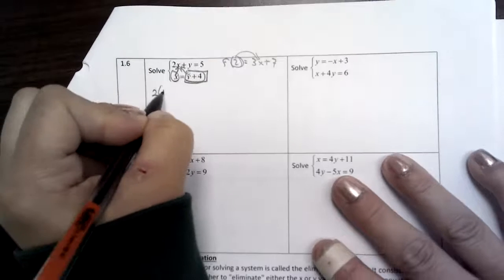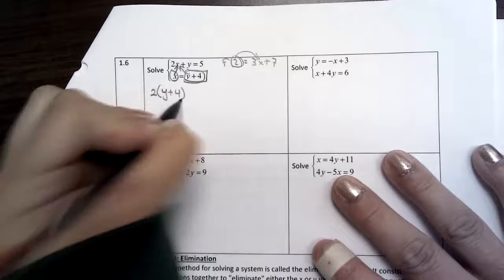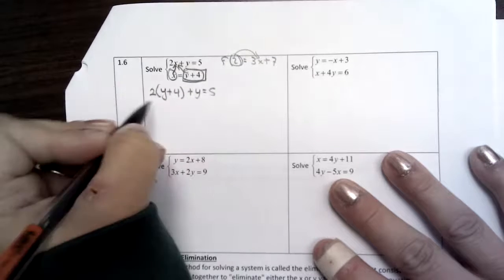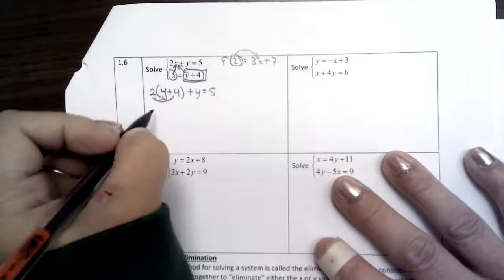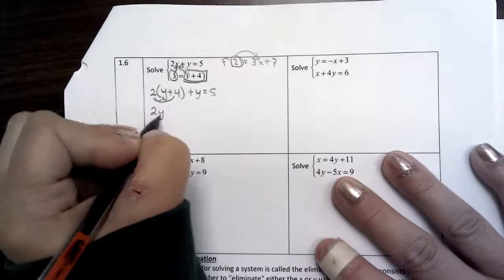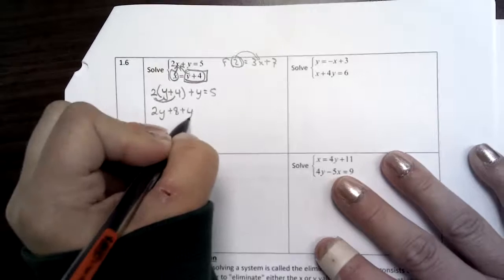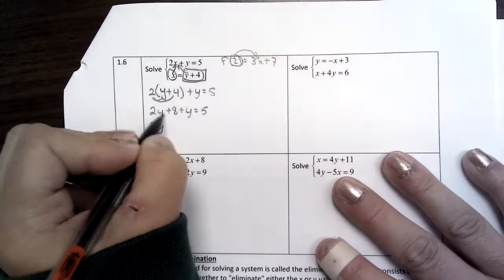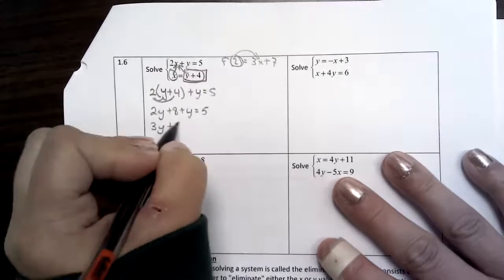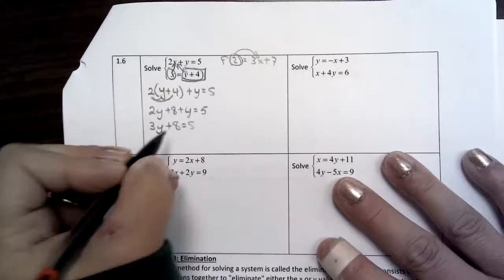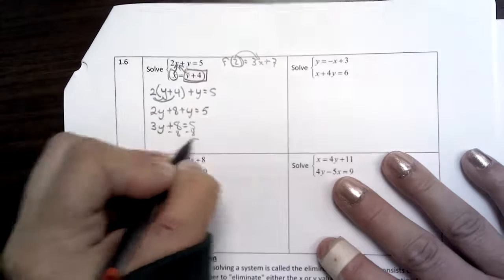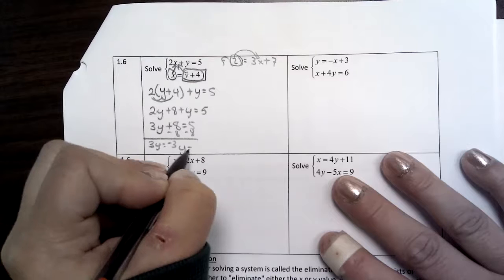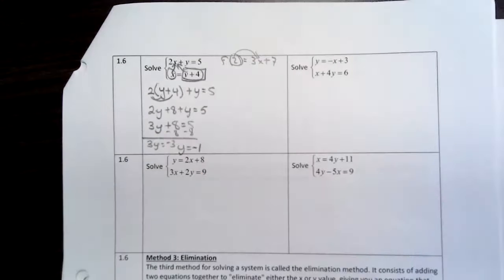So 2 times parenthesis, don't forget that parenthesis, y plus 4 plus y equals 5. So now I have to distribute, and I'm just going to solve for y like normal. So 2y plus 8 plus y equals 5. So I get 3y, combining my like terms, plus 8 equals 5. Subtract 8 from both sides. 3y equals -3, which means y equals -1.